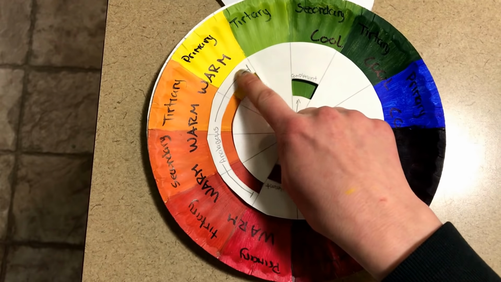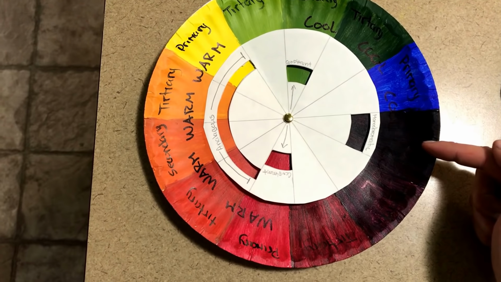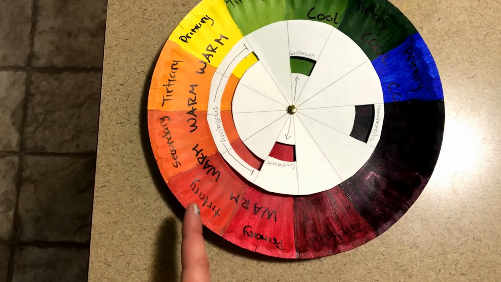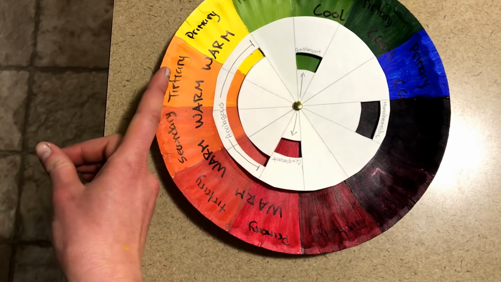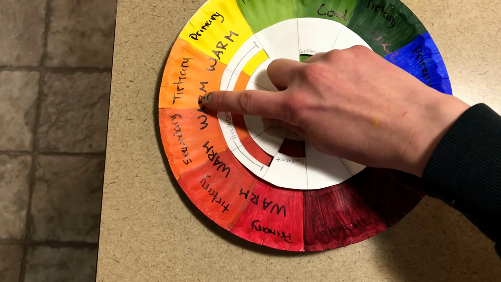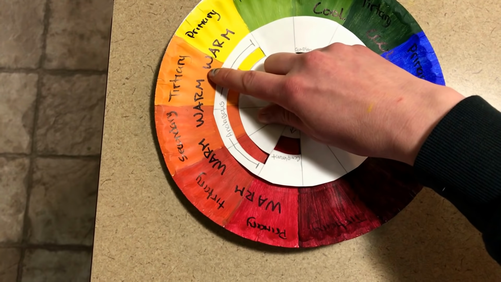The names for those are yellow-green, blue-green, blue-purple, red-violet, red-orange, and yellow-orange. Keep in mind that there is a spectrum or a wide range of yellow-oranges.